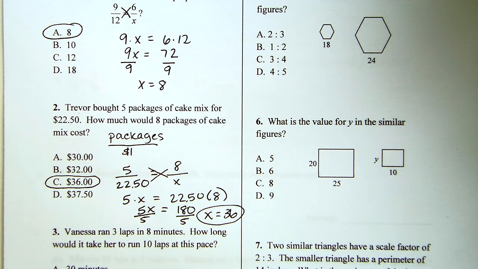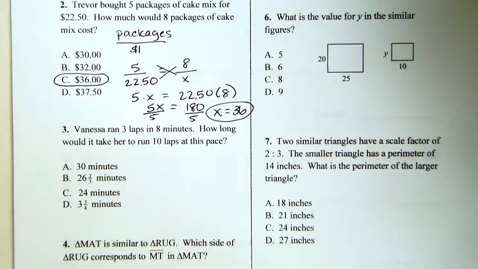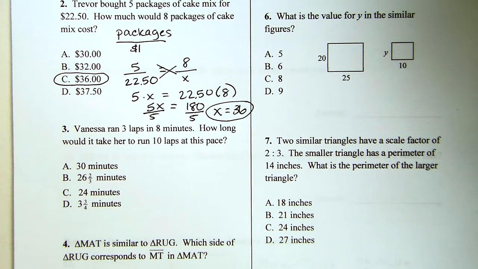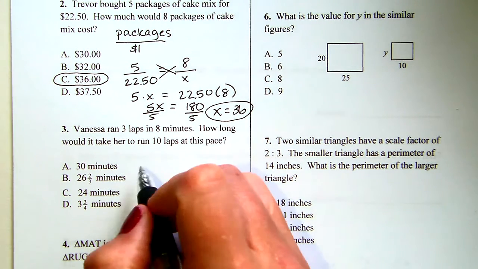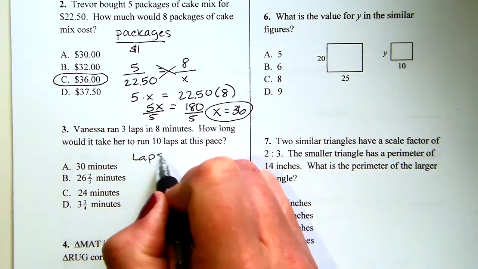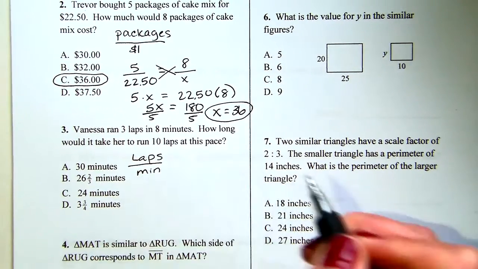Question 3 says, Vanessa ran 3 laps in 8 minutes. How long will it take her to run 10 laps at this pace? Once again, we're going to need to create our own proportion, and we're going to go laps over minutes. So here, Vanessa ran 3 laps in 8 minutes, so I'm going to go 3 over 8.